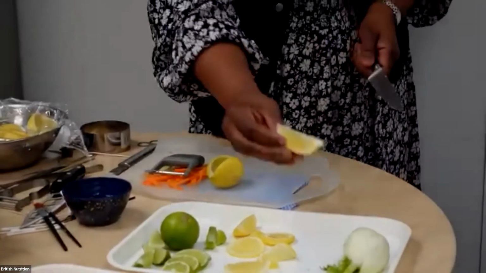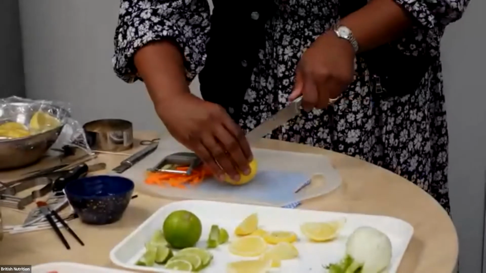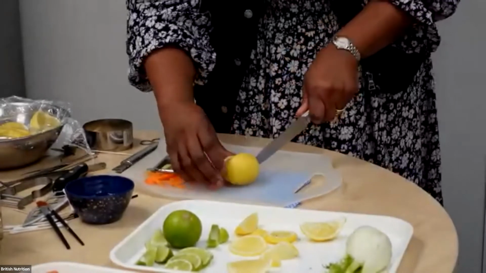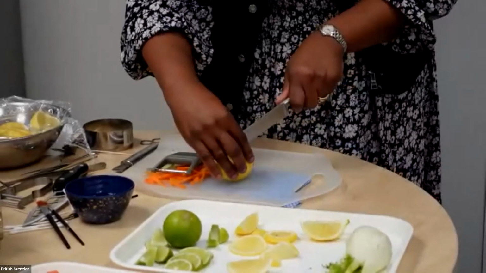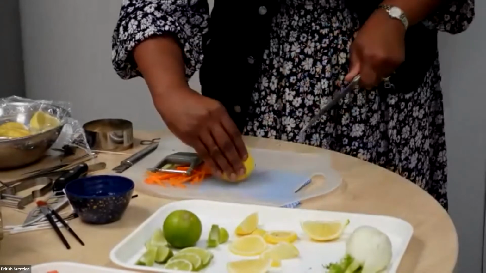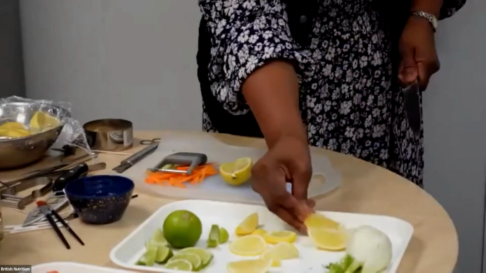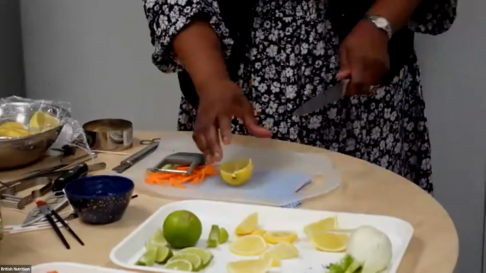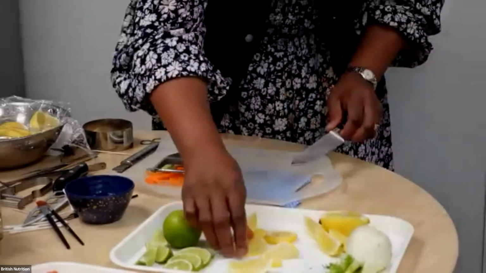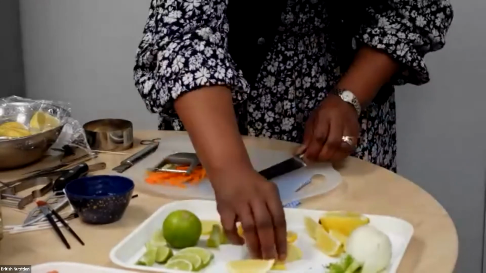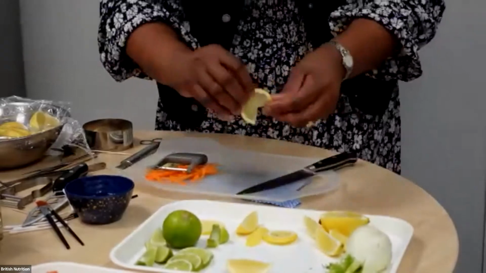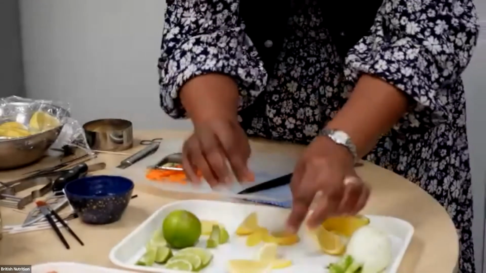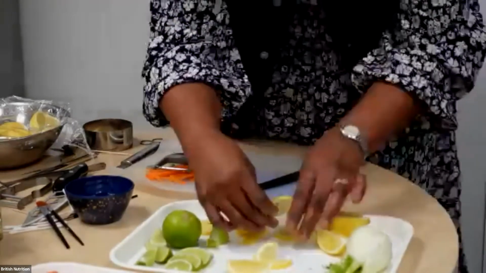You get a really lovely shape, and then you turn it and do the same thing, and you just carry on doing that. And people think, oh, not your lemon! So that's another trick. And again, you can just slice them and then cut them in half, and you can twist them. And these are great for fish if you're doing any fish dishes.